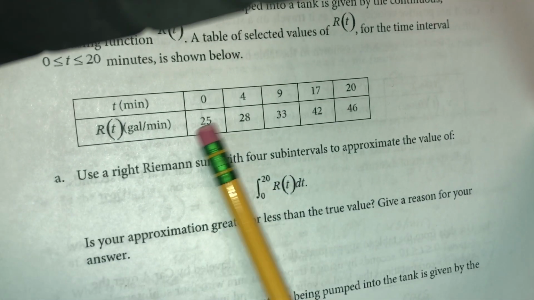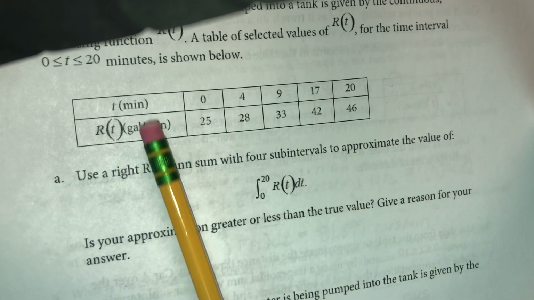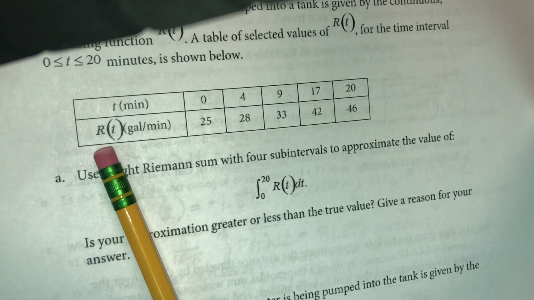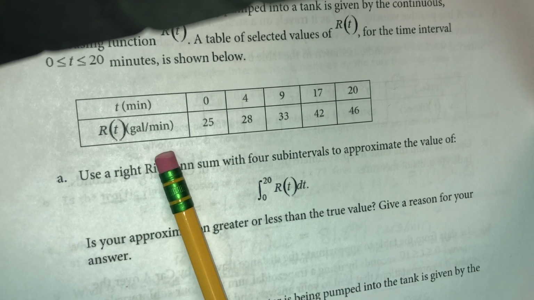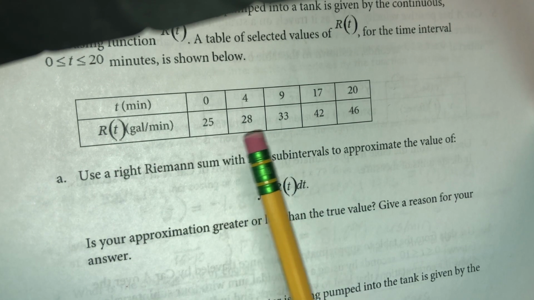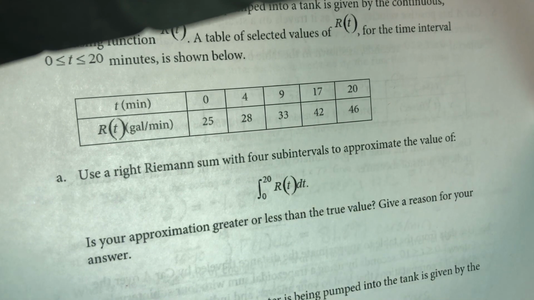And so we see 0, 4, 9, 17, and 20 for times in minutes, and then the R of t values for gallons per minute are 25, 28, 33, 42, and then 46. Okay, it says use a right Riemann sum with 4 subintervals to approximate the value of the integral from 0 to 20 of R of t dt. Is your approximation greater or less than the true value? Give a reason for your answer.